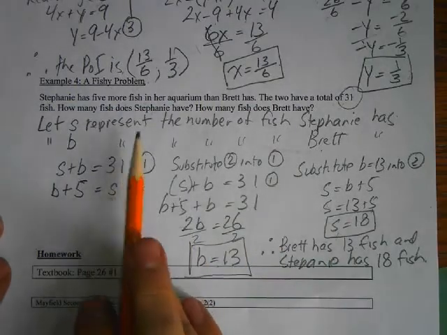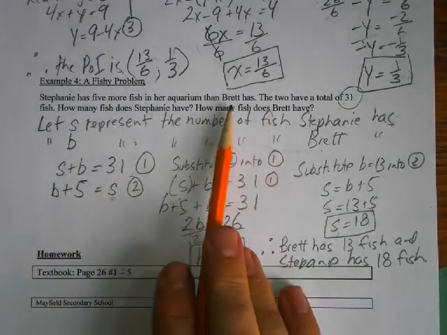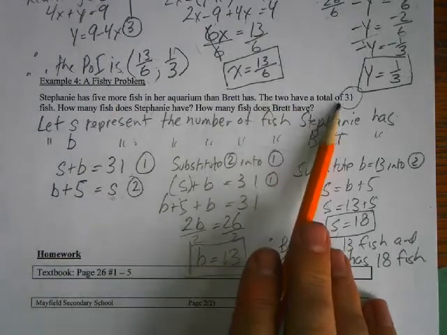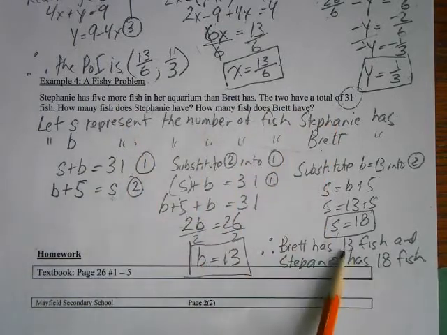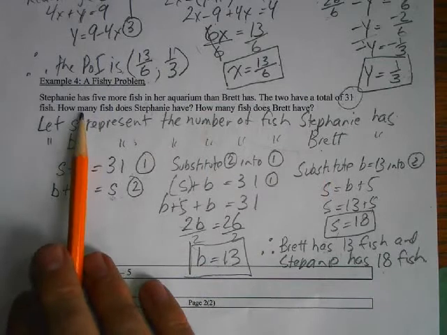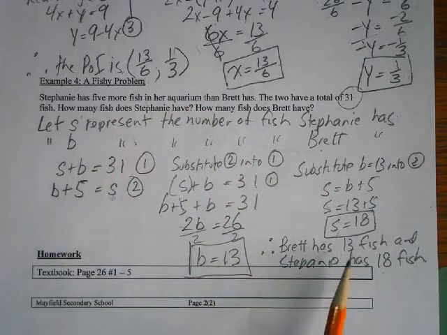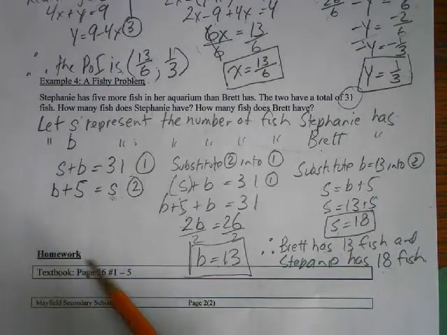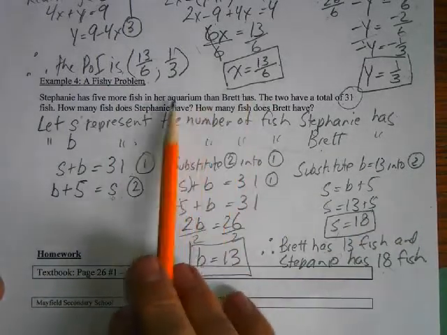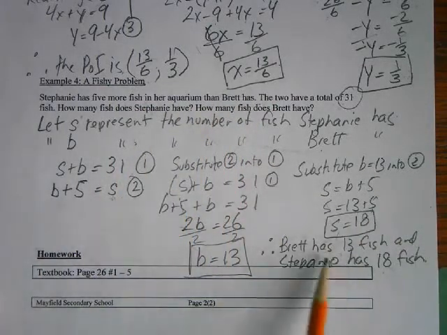Okay, and checking here is actually a lot easier with word problems. I can actually read the information. The two have a total of 31 fish. Is that true? 13 plus 18, yep. And Stephanie has 5 more fish than Brett. 13 to 18, yes, that's true. So I don't even have to do a formal check. I can just make sure that these word statements are true with these values.